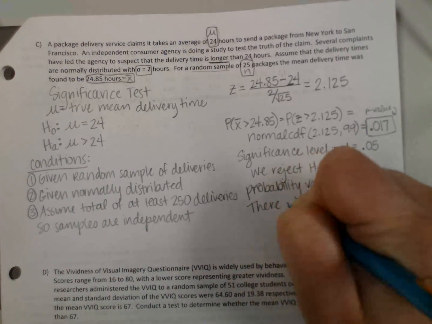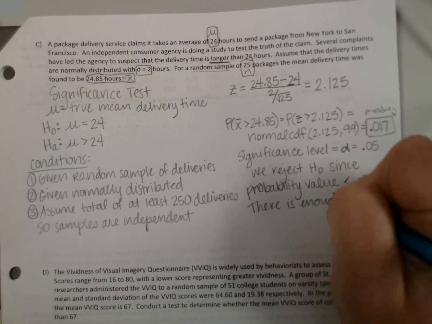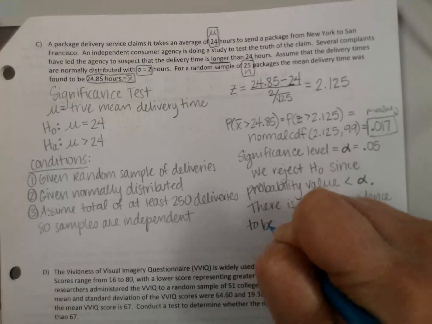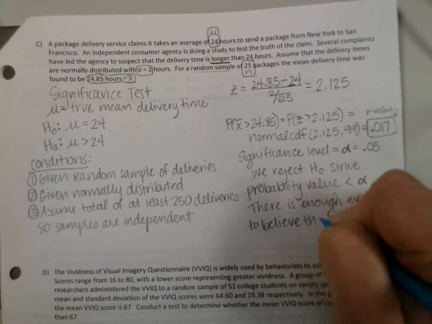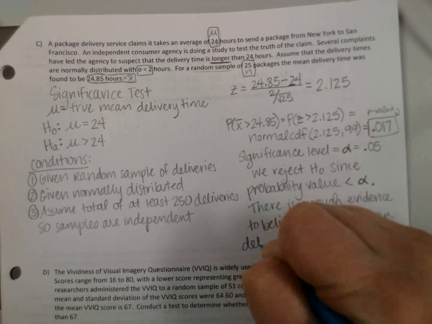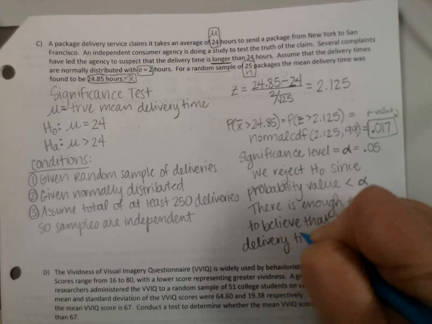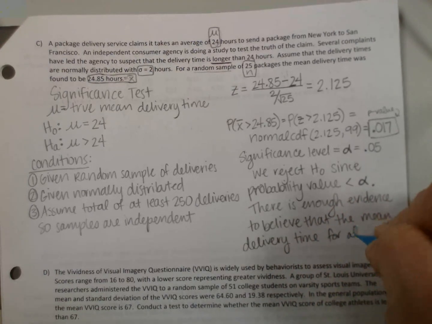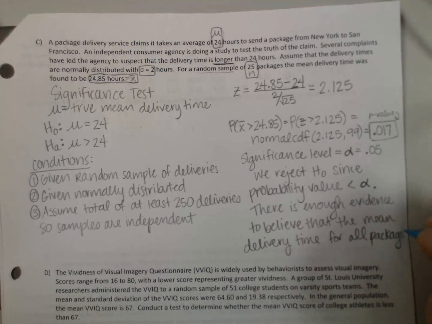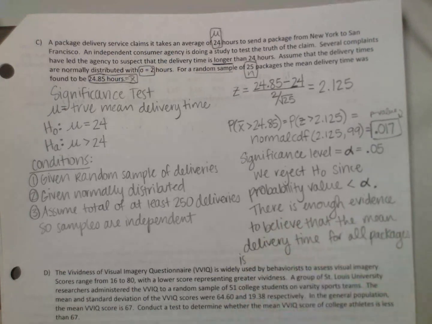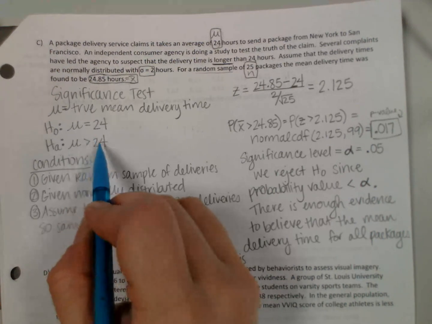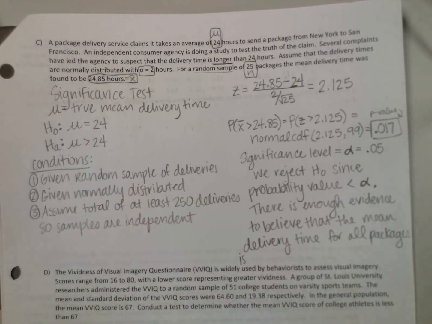There is enough evidence to believe that the mean delivery time for all packages is greater than 24 hours, or is longer than 24 hours.